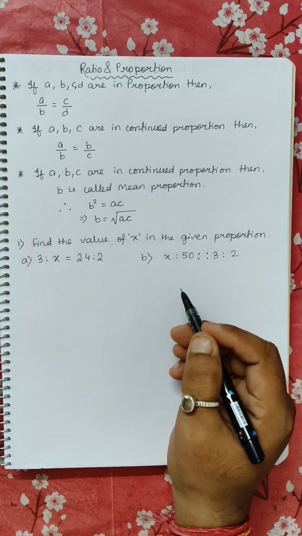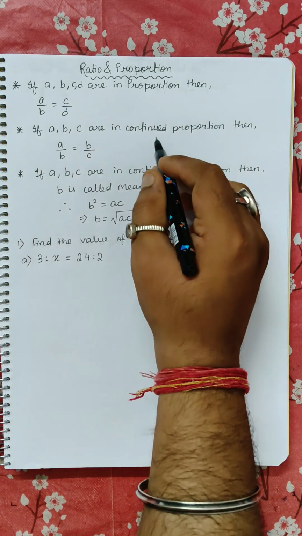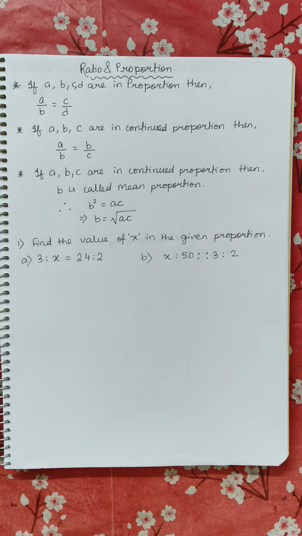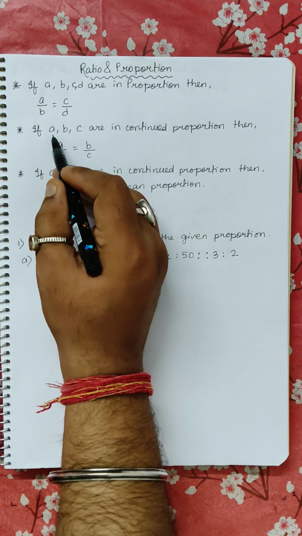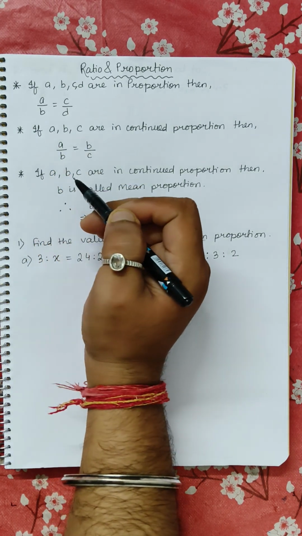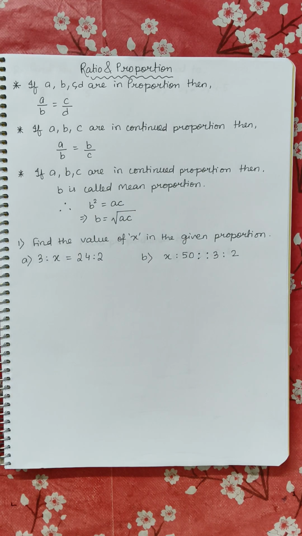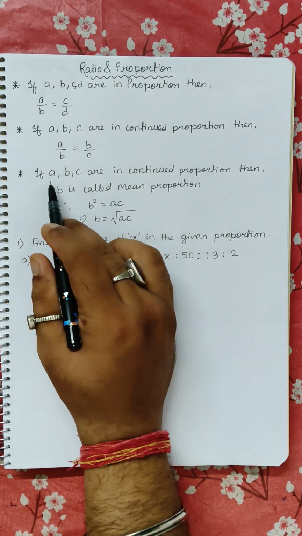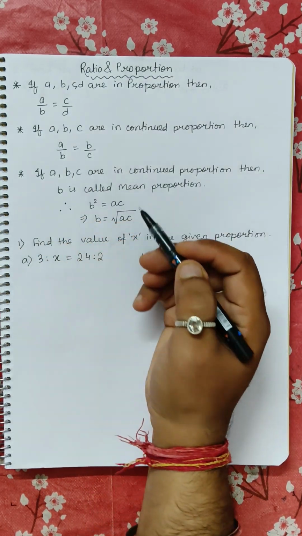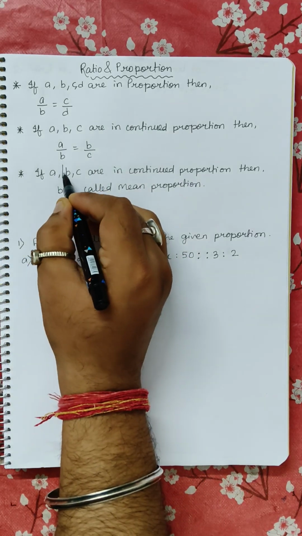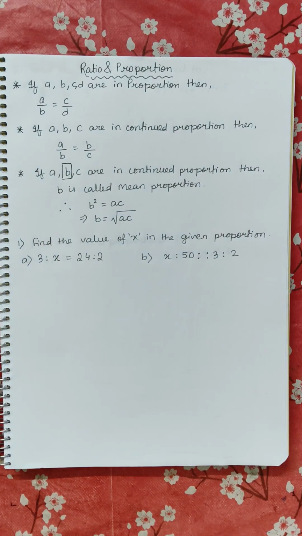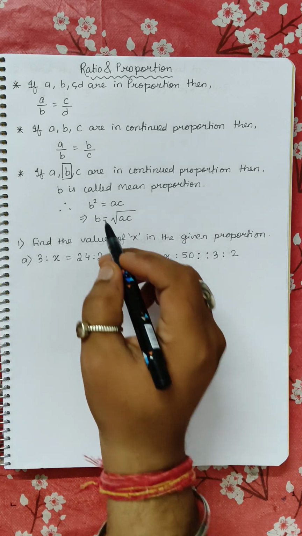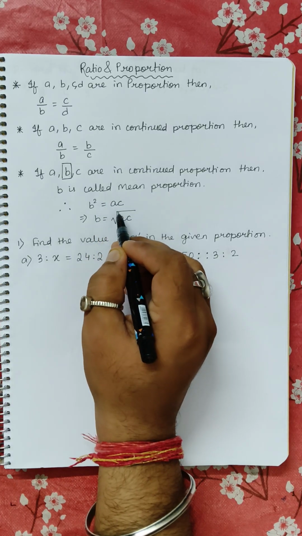Okay. There is another term called continued proportion. Then what is continued proportion? If A by B is equal to B by C, then it is known as continued proportion. Now, if A, B, C are in continued proportion, then this B is called the mean proportion between A and C. So we can write it as B square equals AC.